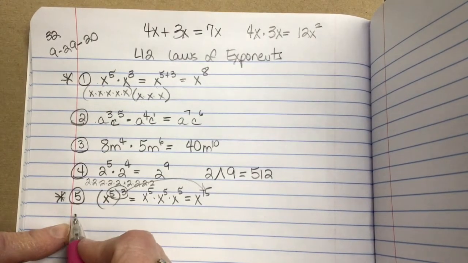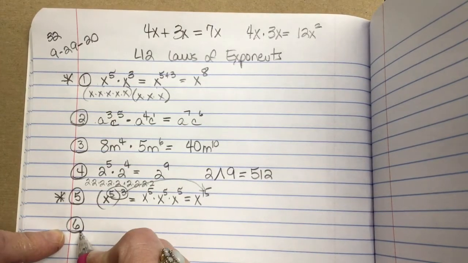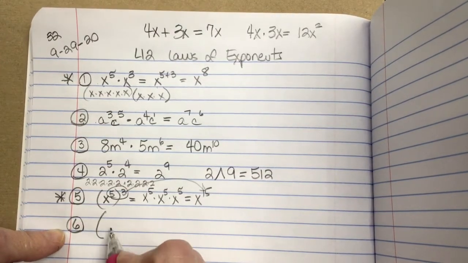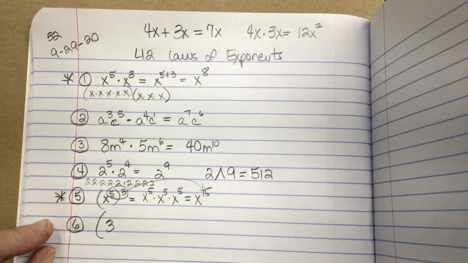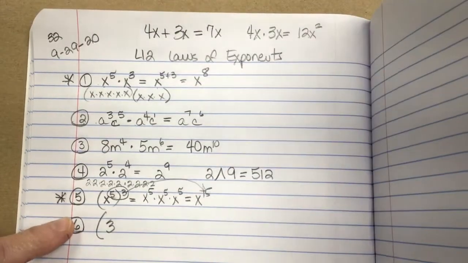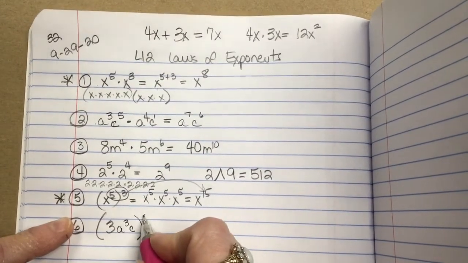So let's throw that into the mix and do open parentheses, 3a cubed c, all raised to the 2nd power.